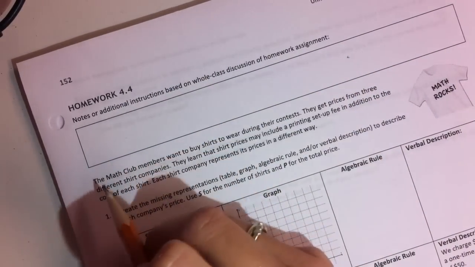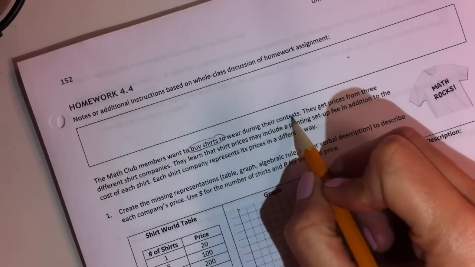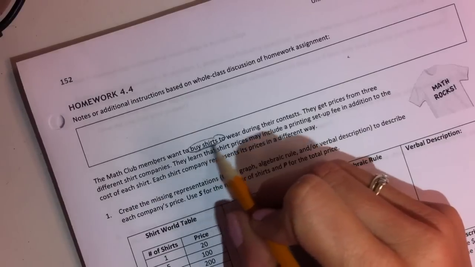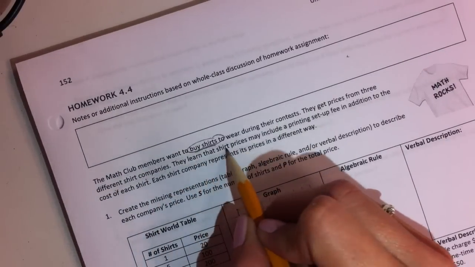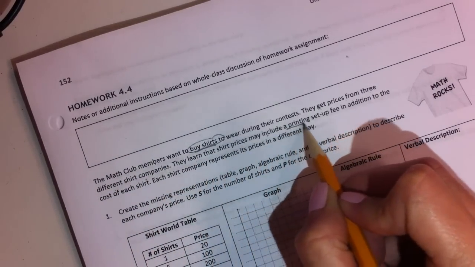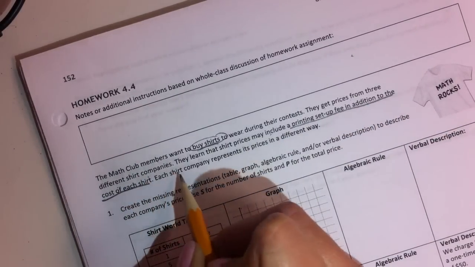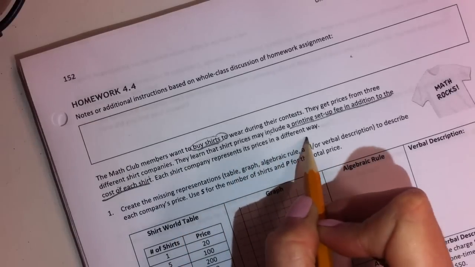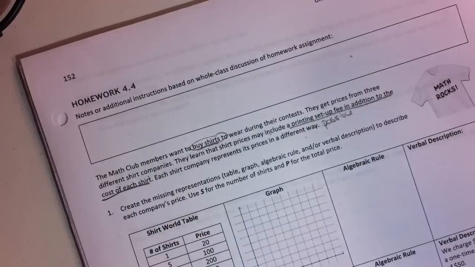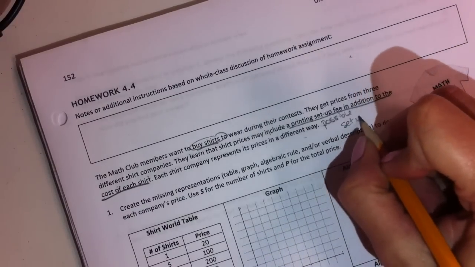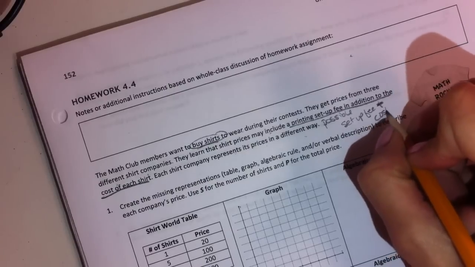Let's read for understanding. The math club members want to buy t-shirts to wear during their contest. So immediately put yourself in that position. You're buying t-shirts. They get prices from 3 different shirt companies. They learn that shirt prices may include a printing setup fee in addition to the cost of the shirt. Each shirt company represents its prices in a different way. Okay, so it's possible that we're going to have a setup fee in addition to the cost per shirt.